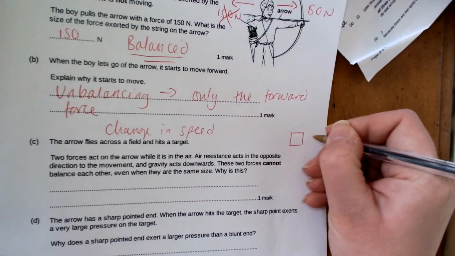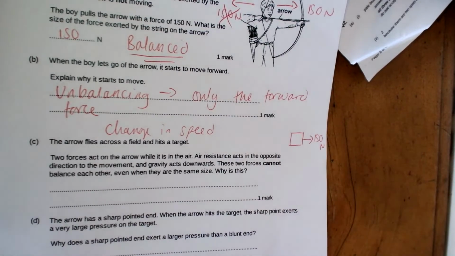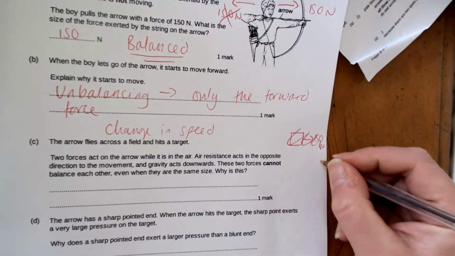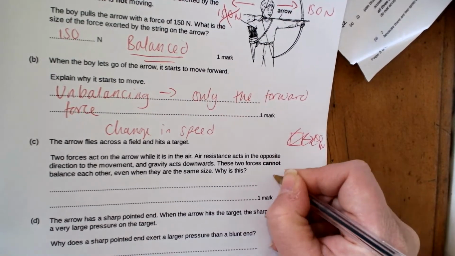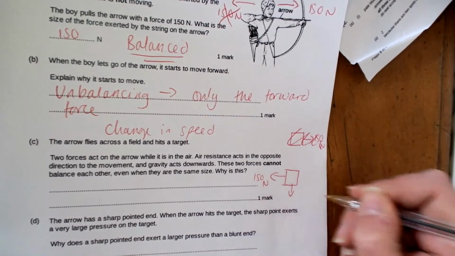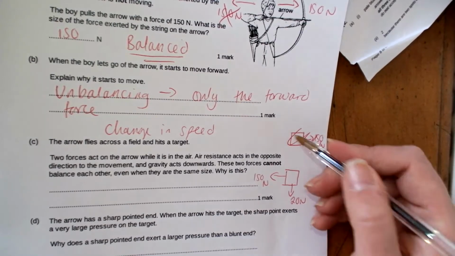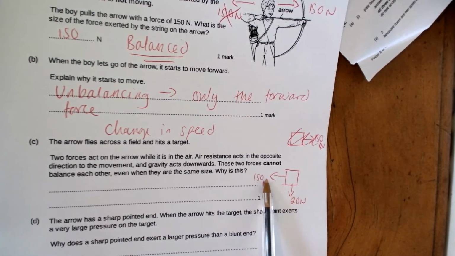So if we imagine this situation, let's say it's 150 for argument's sake, going in that direction. No, it's not that, because it's air resistance, so it goes against the arrow, so it's 150 newtons. And the gravity, we don't know what it is, but let's just say it's 20 newtons. Now those are different, so they wouldn't be balanced.